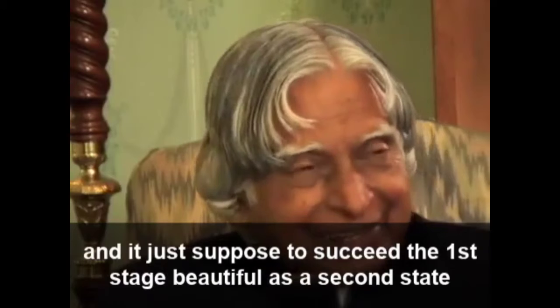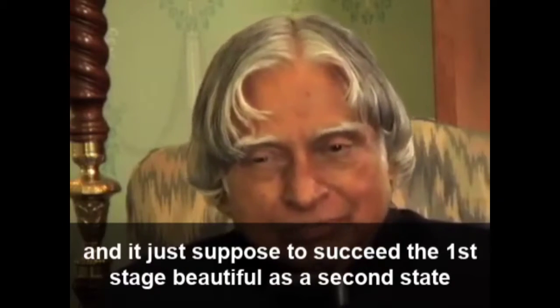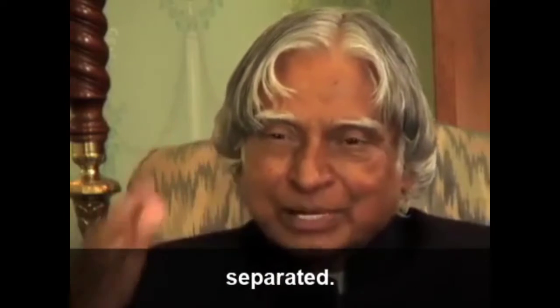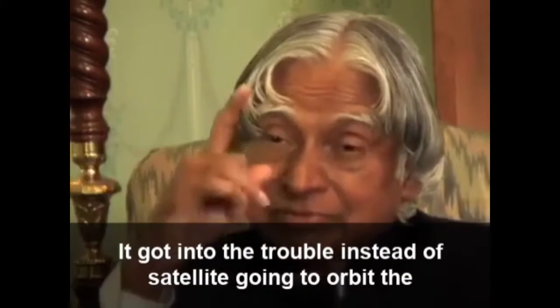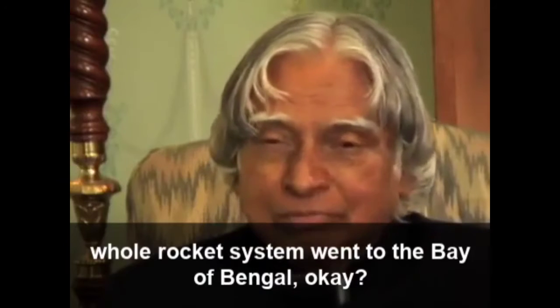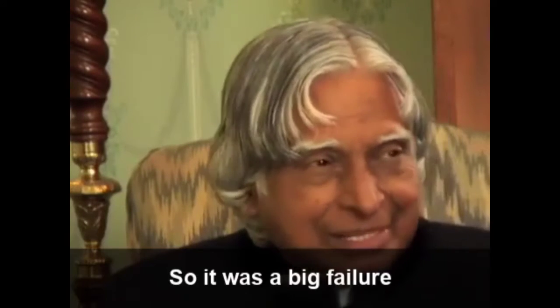Okay, and it's a 4-stage rocket system. First stage worked beautifully. As soon as the second stage separated, it got into trouble. Instead of the satellite going in the orbit, the whole rocket system went into the Bay of Bengal. Okay, so it was a big failure.